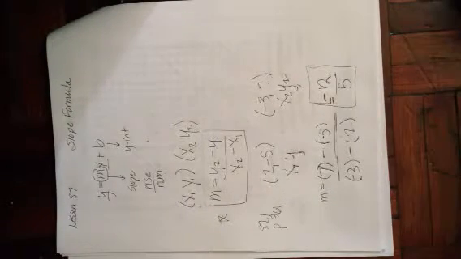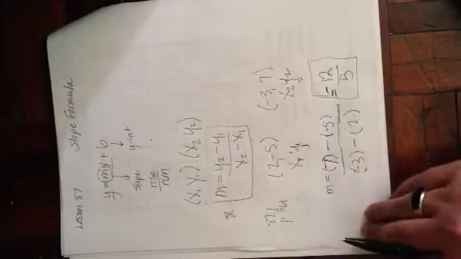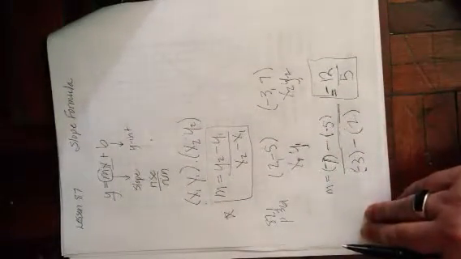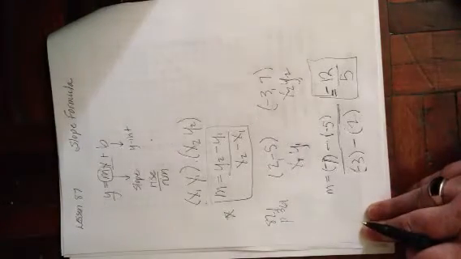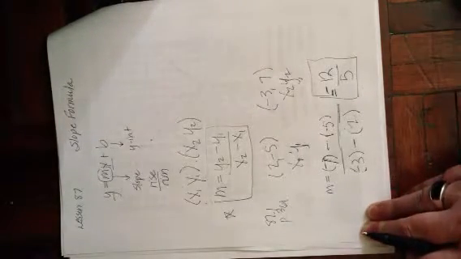Super easy, super straightforward. You don't even get a practice or another example problem to practice on because it's so straightforward.